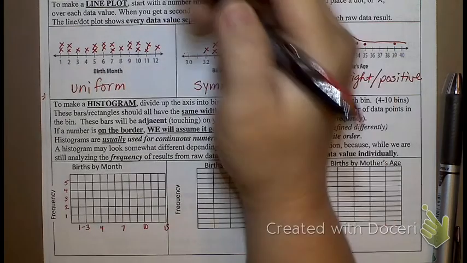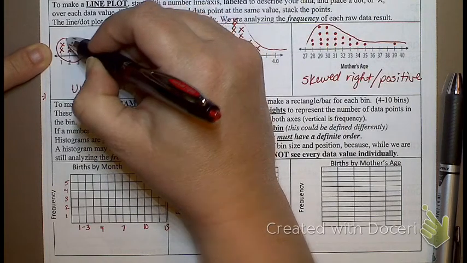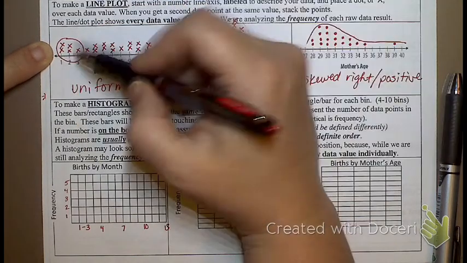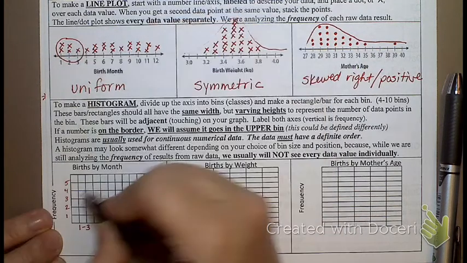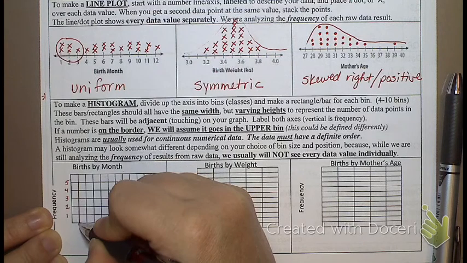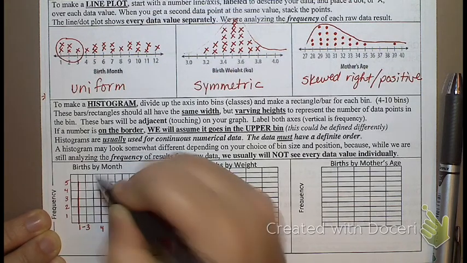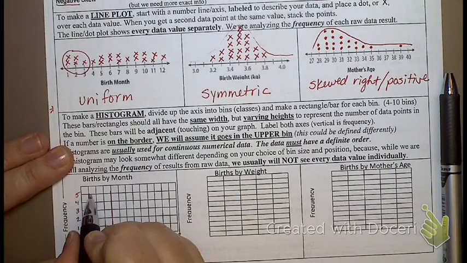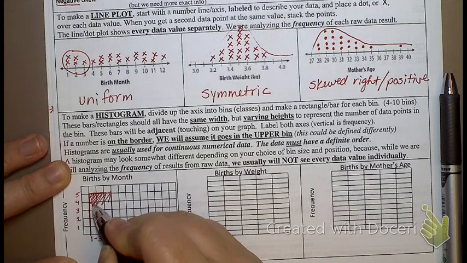So if I look up here, how many babies were born in months 1 through 3? 1, 2, 3, 4, 5 babies, correct? So I'm going to do a bin or a bar that goes all the way up to where my next one's going to start that represents that I have 5 babies born in months 1 through 3.